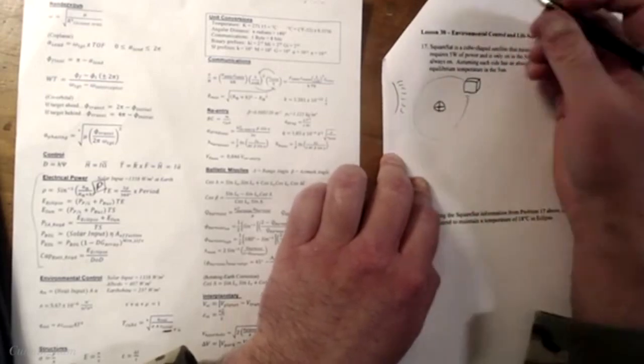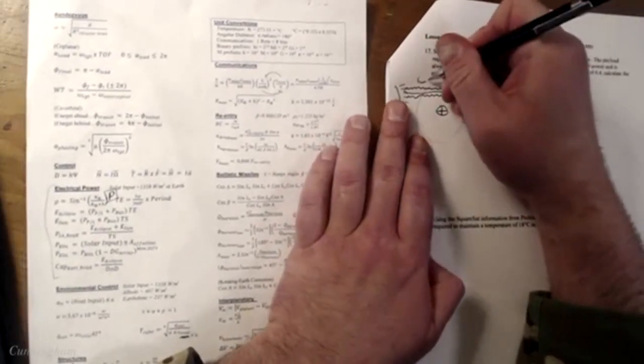Okay. So, heat sources. Well, I just want to think about this for a second. Your satellite, when it's in the sun, is receiving direct sunlight, obviously, right? So this is sunlight, or what we call solar input, and that's 1358 watts per meter squared.